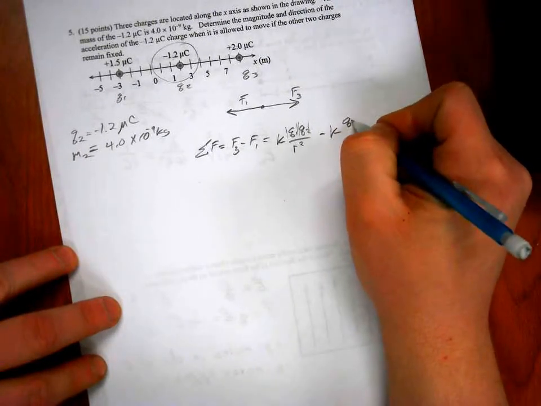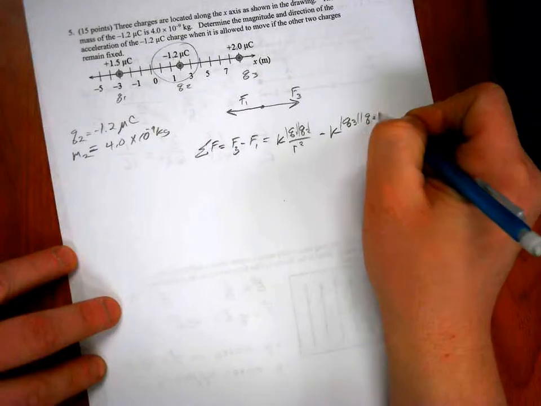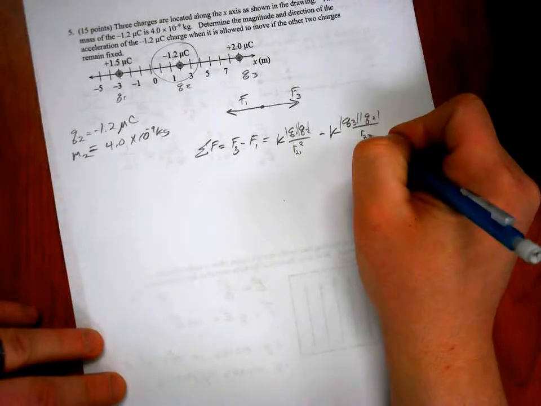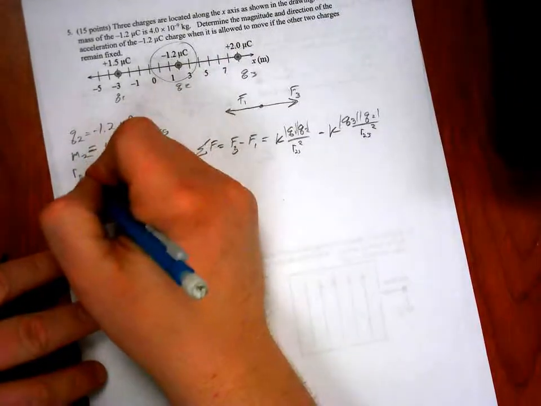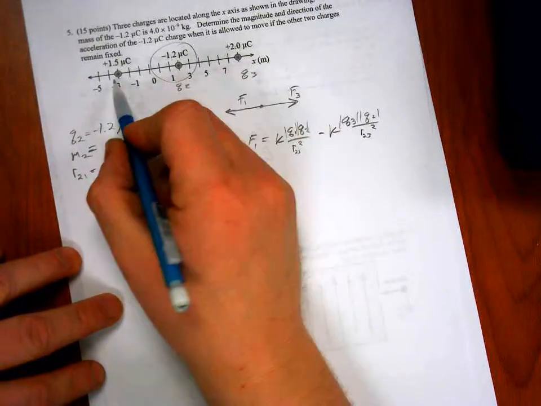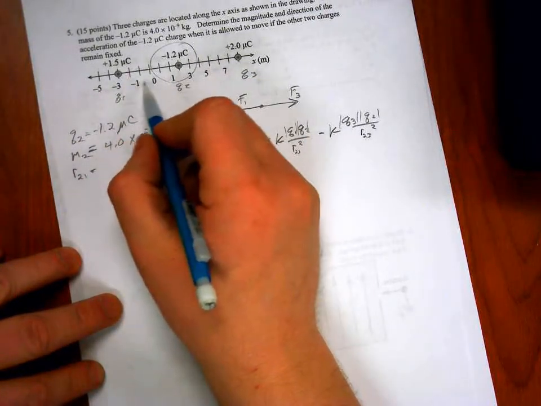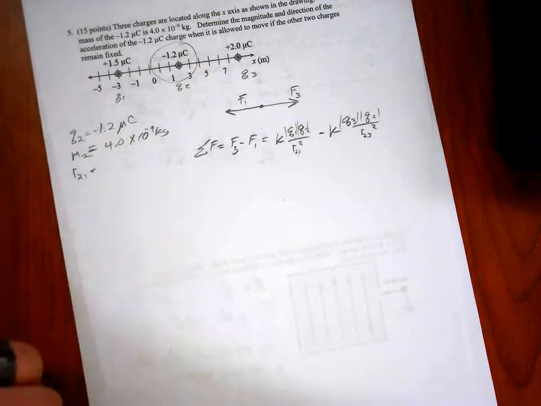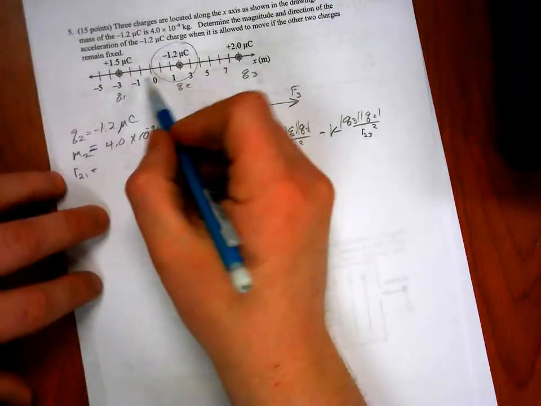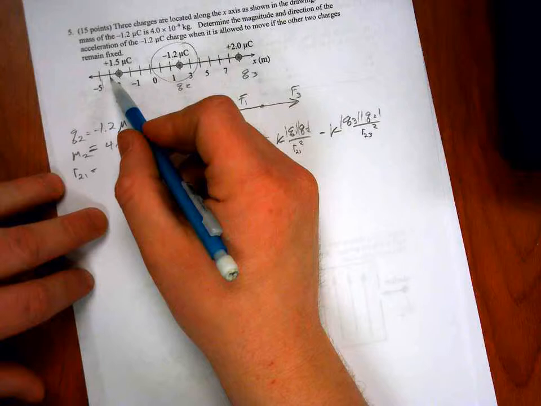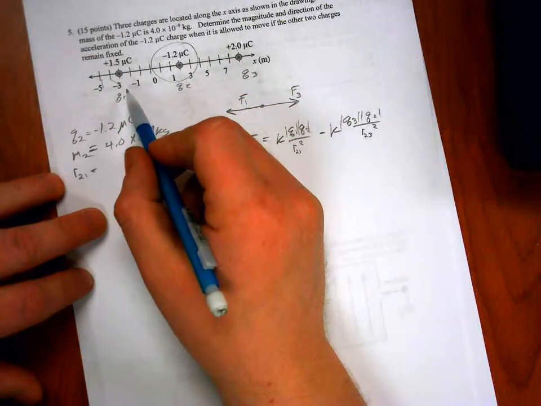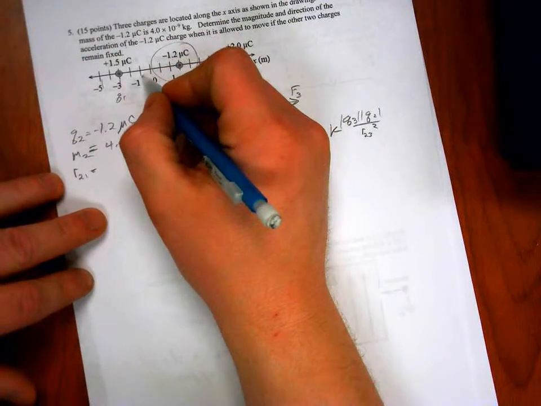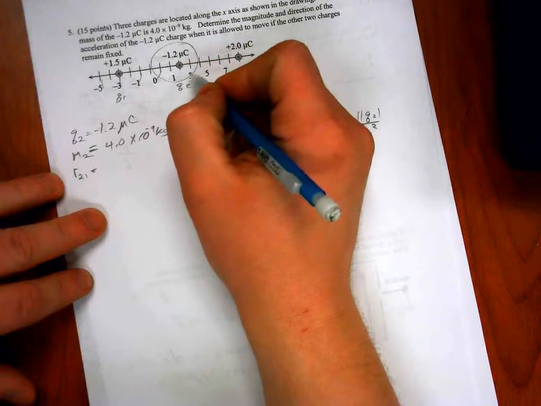K Q3 Q2, let's say this is R21 and this is R23 squared, where R21 equals, so that's, well, these are a little out of sync. It looks like, okay, yeah, each hash mark is 1 unit. So -5, -3, -1, 0.